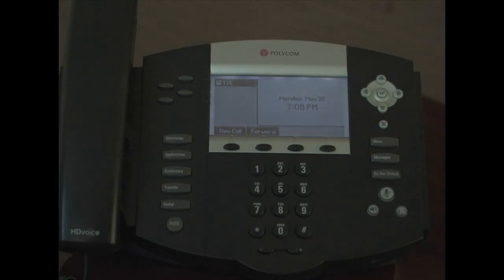We have 2 different options with that. So the speed dial is just strictly a speed dial. It just calls another number. The busy lamp feature has to be programmed by Telesphere, but you can have up to 3 people, and it would show you when they were on the phone, so that you have a heads up.